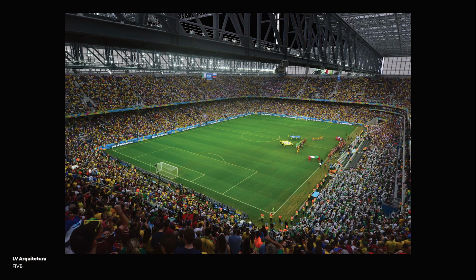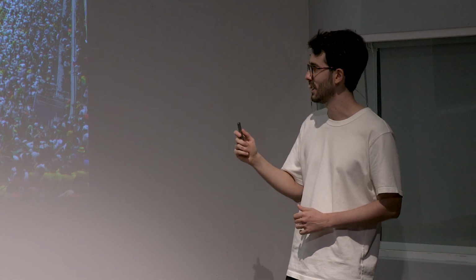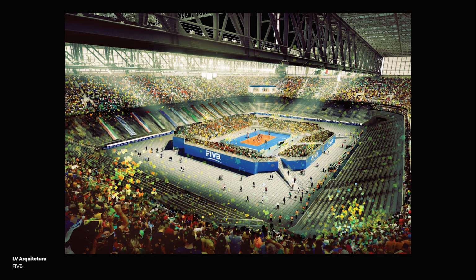So this is the stadium I was talking about with the UFC scenario. And then we had another event, this time a volleyball event, an international event, and I had to show how the space would look in the event. So with Photoshop, in a few hours, I was able to really make this come to life.